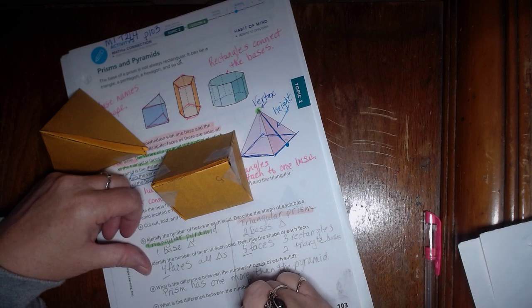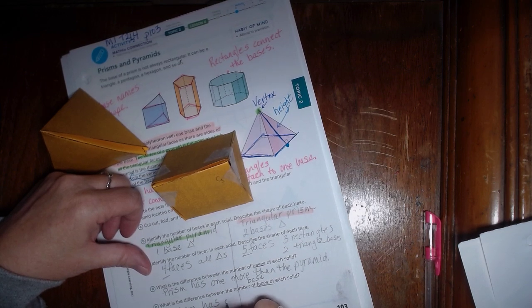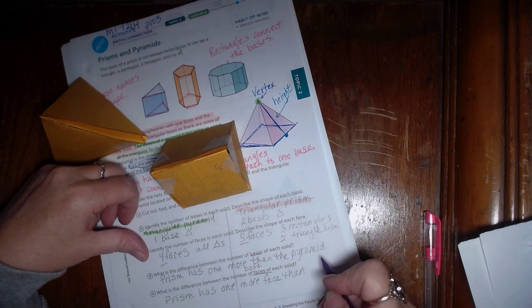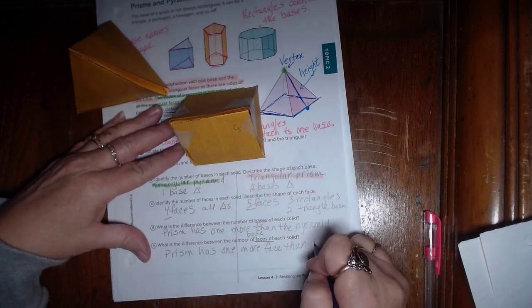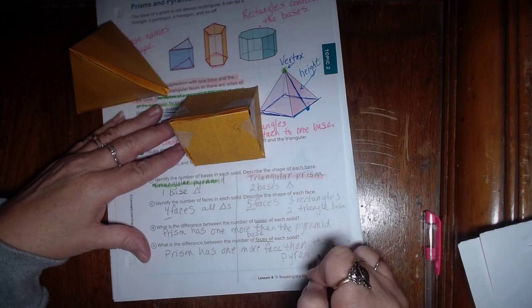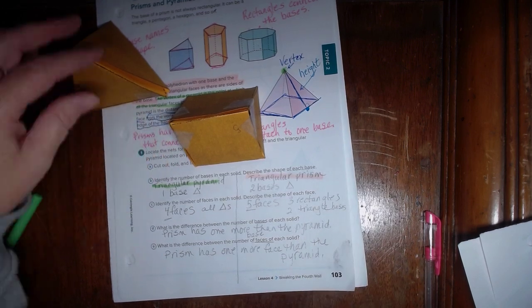The prism has 1 more base in the pyramid. Okay, pause if you need to finish writing.